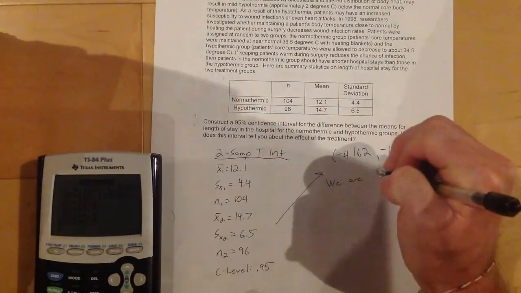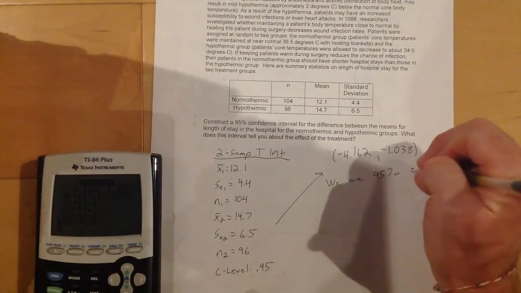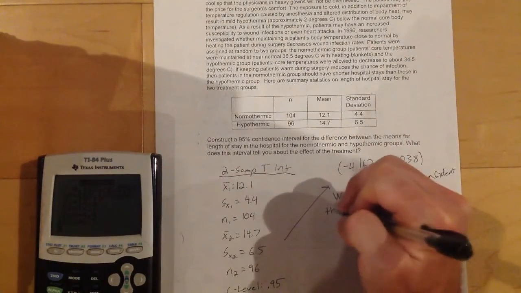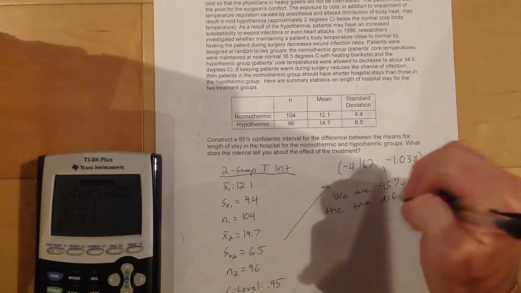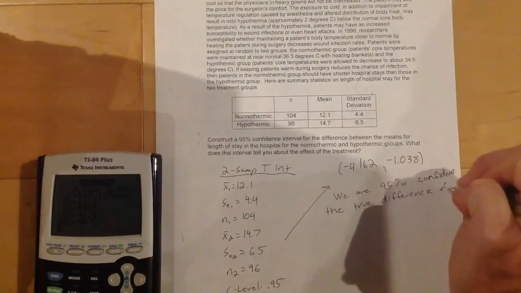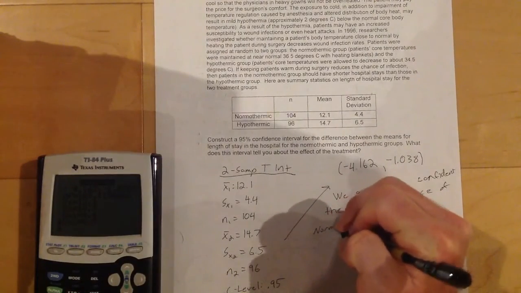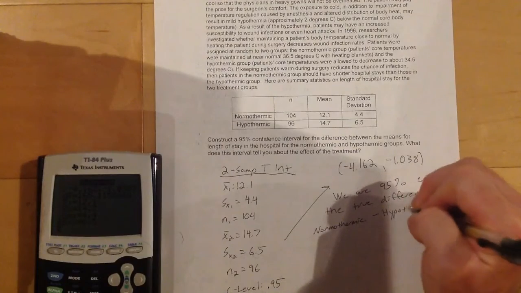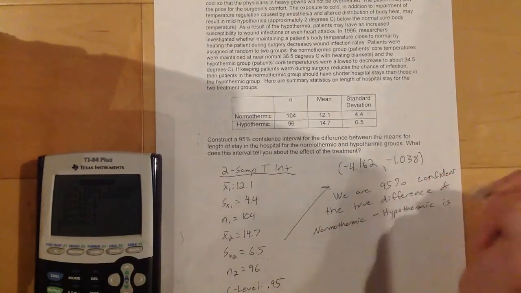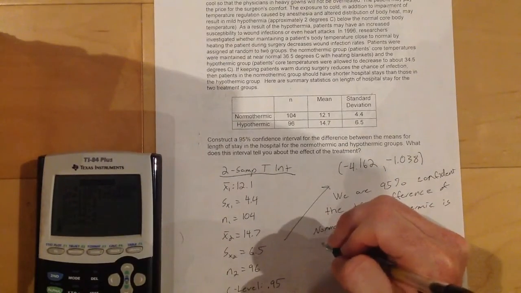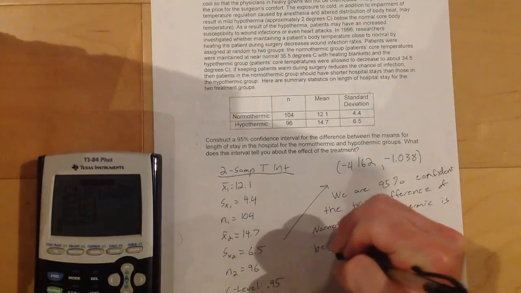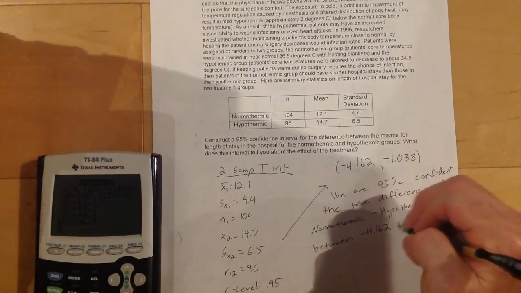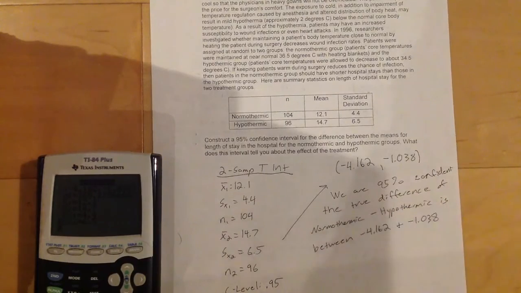So we are 95% confident the true difference of normothermic minus hypothermic is between negative 4.162 and negative 1.038.